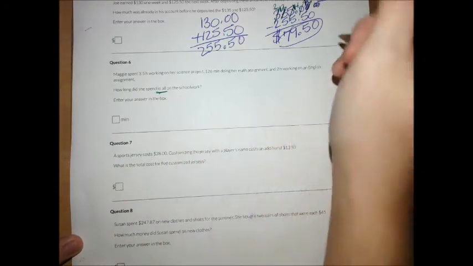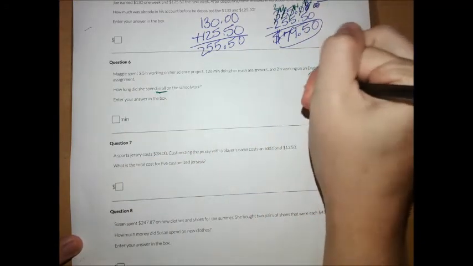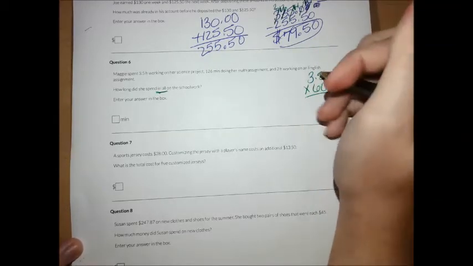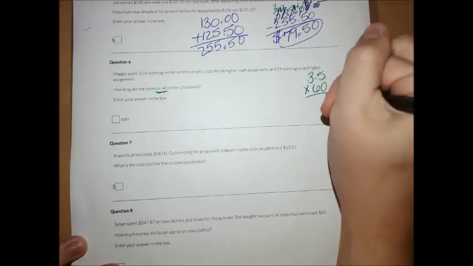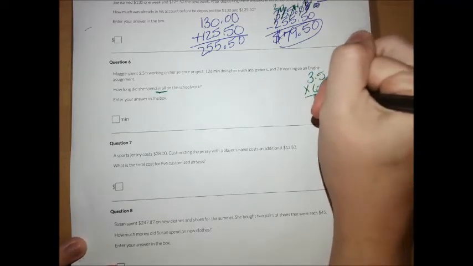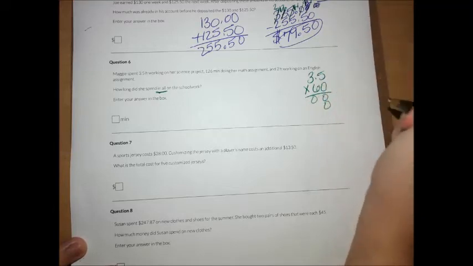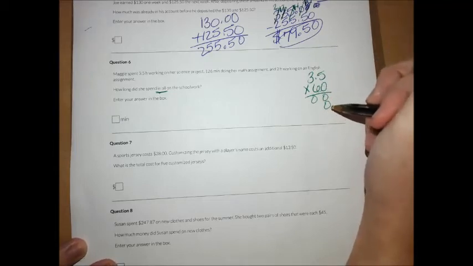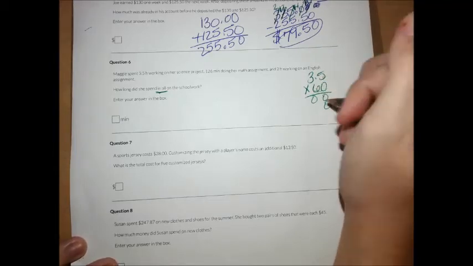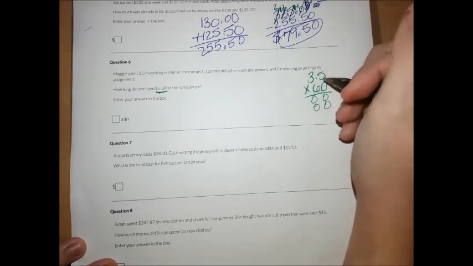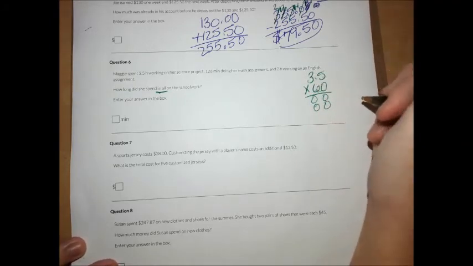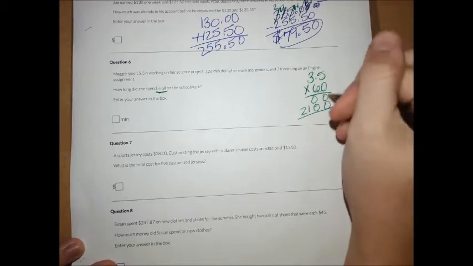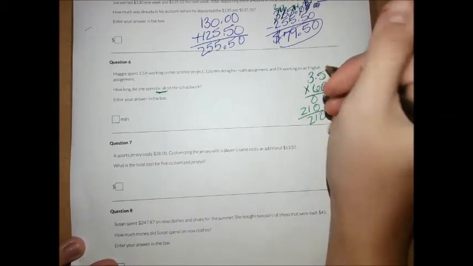So 0 times 5 is 0. 0 times 3 is 0. When I go to the next line, I'm going to be multiplying the tens place, so I've got to put this 0 here as a placeholder. 6 times 5 is 30, so I'm carrying 3. 6 times 3 is 18, plus 3 is 21. Okay, and I've got that. There was 1 decimal in my problem, so there's 1 decimal in my answer. So 3.5 hours is 210 minutes. So far I've got that one.